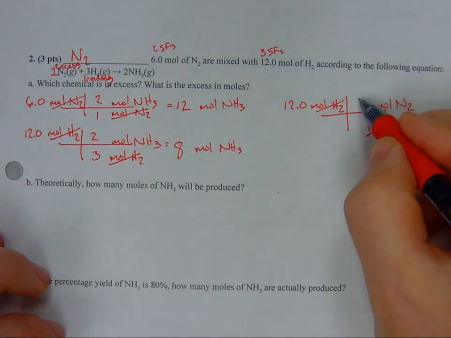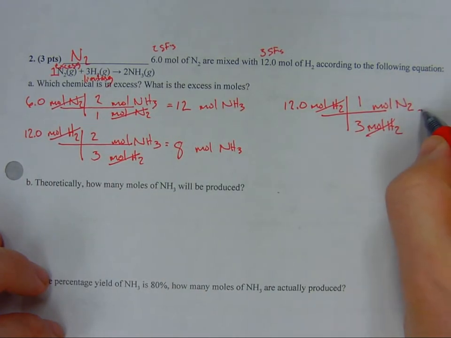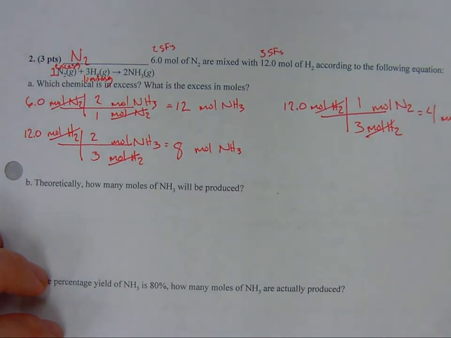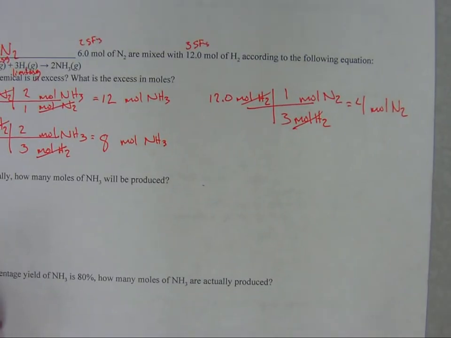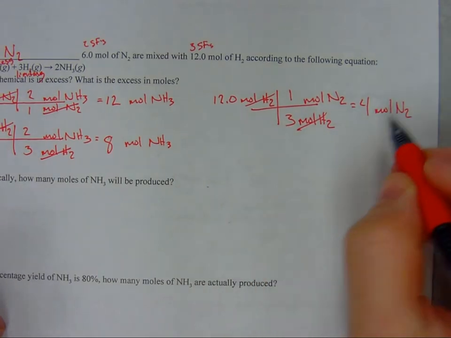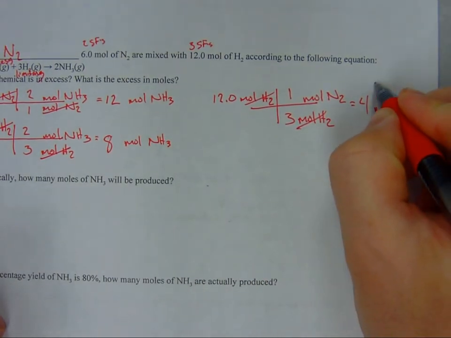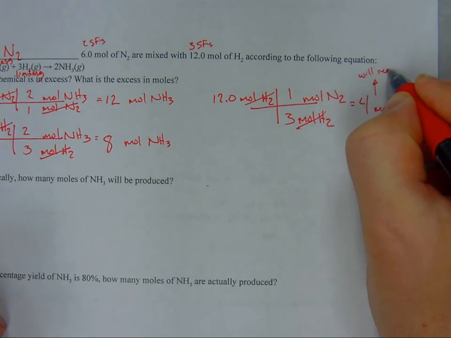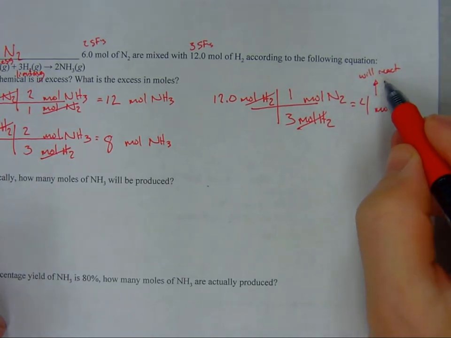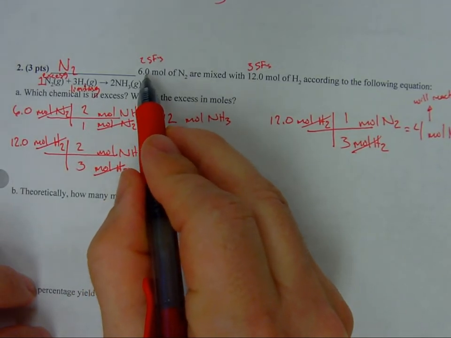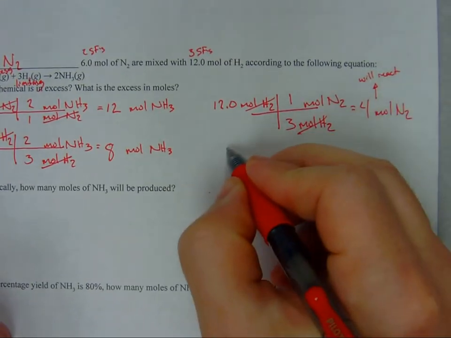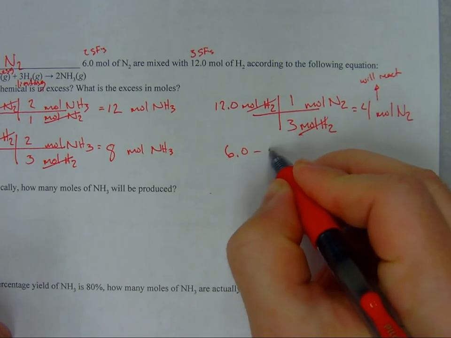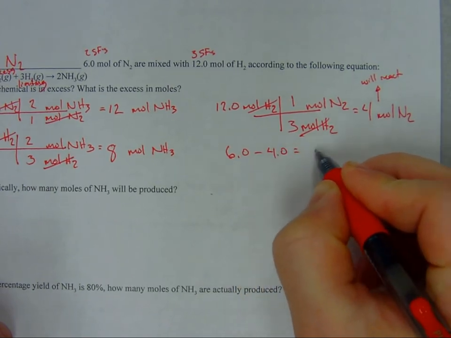Now, what's the mole ratio? 1 to 3. This ends up being 4 moles of N2. I'm going off the screen a little bit there. But this means that 4 moles of N2 will react. I have 6 moles. 4 moles will react. So, good old-fashioned 6 minus 4 equals 2.